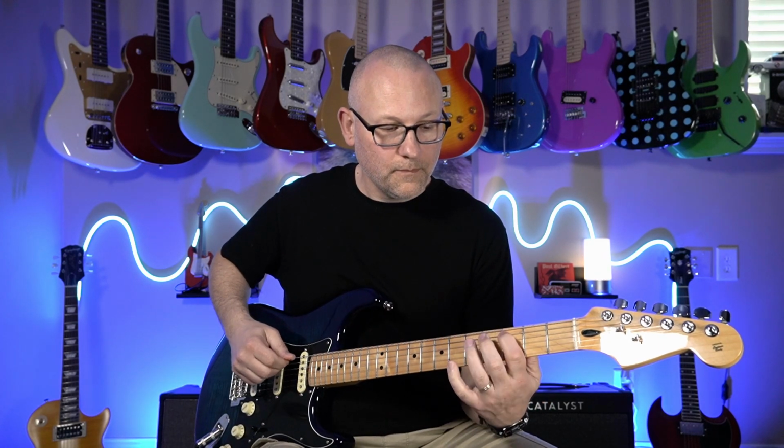Okay, so if I'm in the key of C and I want to map it out that same way, I find my C here on my 5th string, which is the 3rd fret, and I go 2, 3.